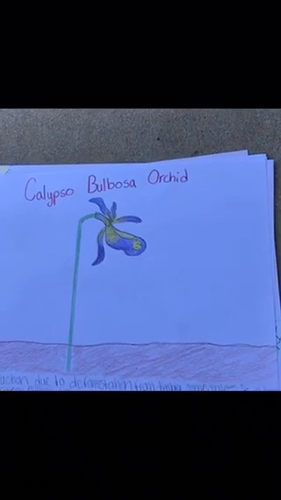Another significant reason that the fairy slipper is endangered is due to the presence of people. People either accidentally cause damage when viewing or photographing the flower, or they intentionally remove the flower from its natural habitat.